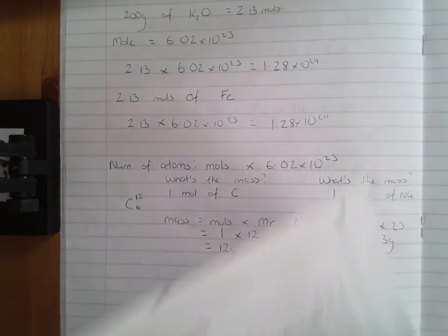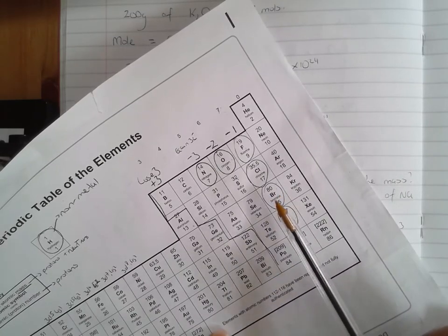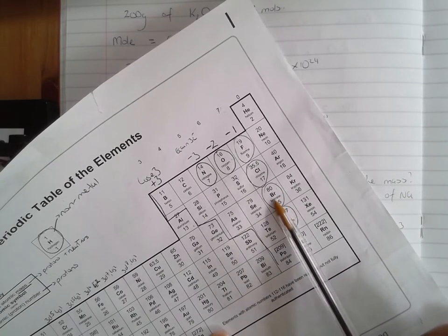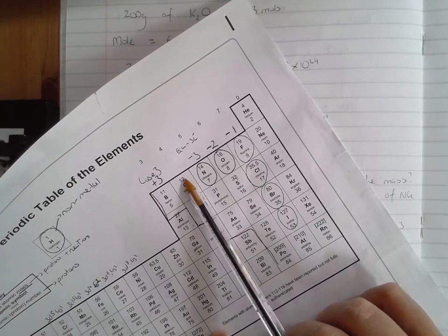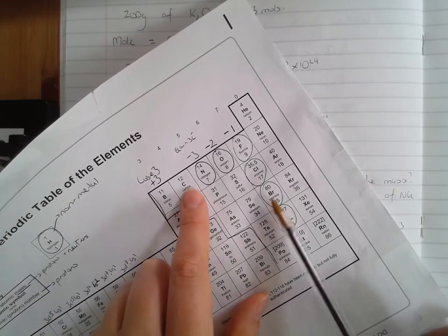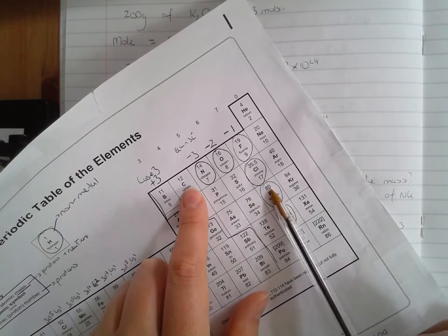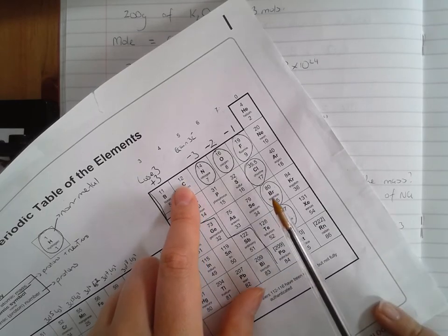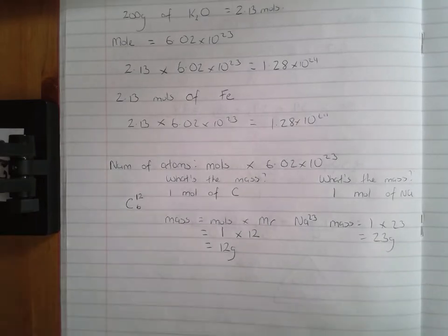Okay, same down here. If you had 1 mole of bromine, that means you've got 6.02 by 10 to the 23 atoms of bromine. Each bromine is much, much heavier than carbon. So if you've got the same number of atoms of both of them, the total mass of a mole of bromine is going to be 80 grams, whereas the total mass of a mole of carbon is going to be 12 grams.